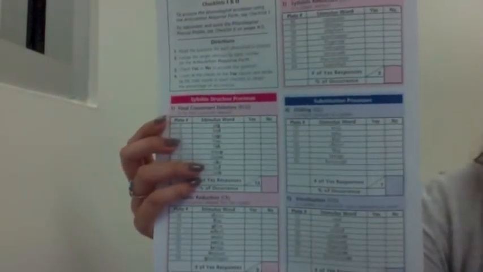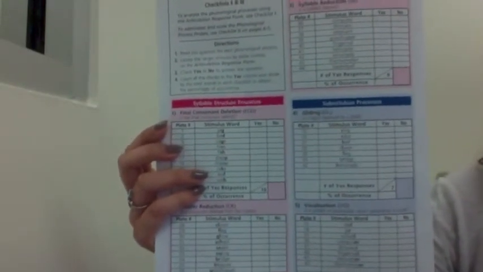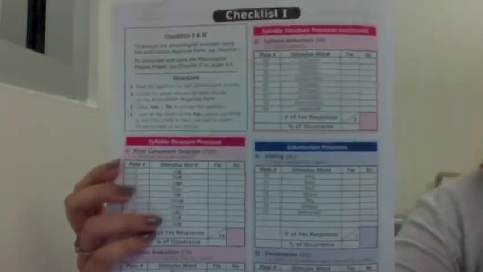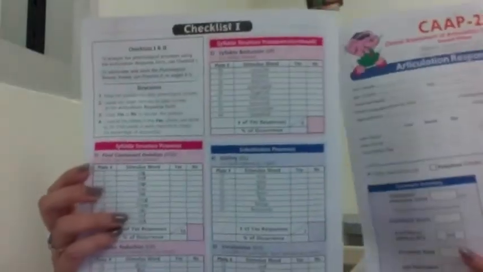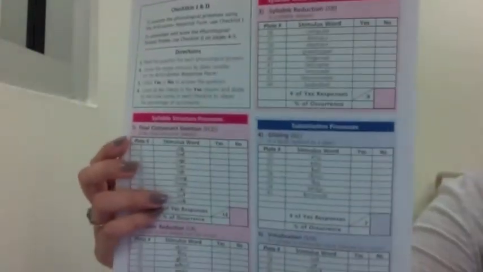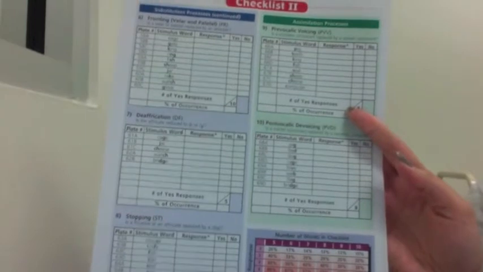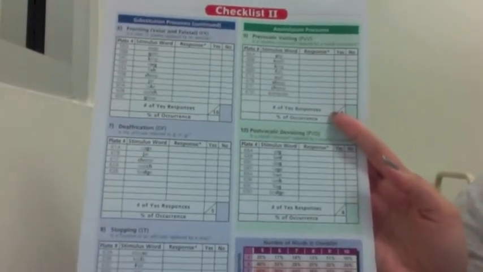For the phonological processes section of the test, for checklist 1, the examiner will make a yes-no decision on if the child's response matches a criterion. For example, is the final consonant deleted? On checklist 1, you will analyze the child's responses from this consonant inventory. On checklist 2, instead, you will record responses to phonological process probes and determine yes or no.